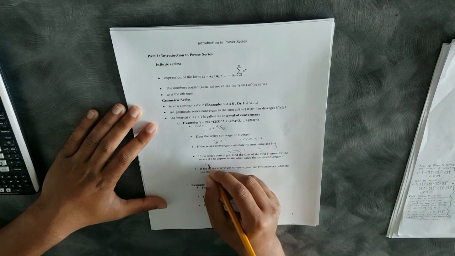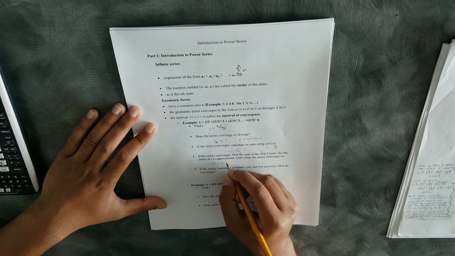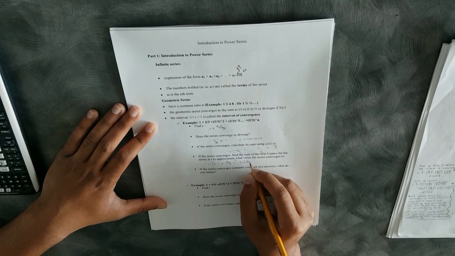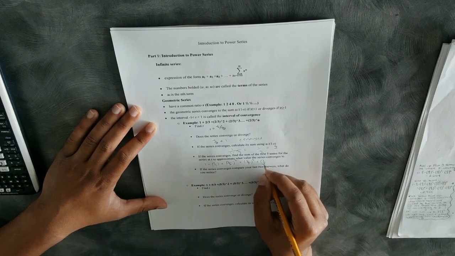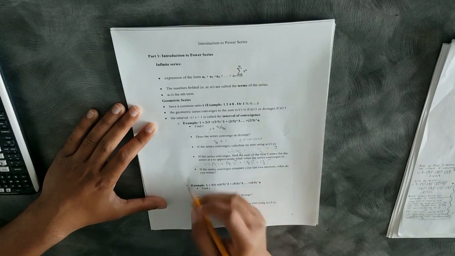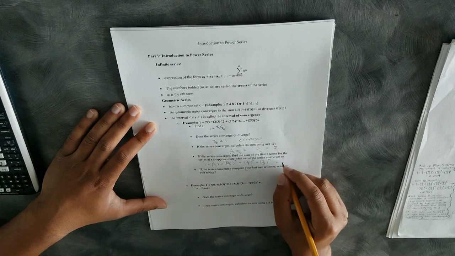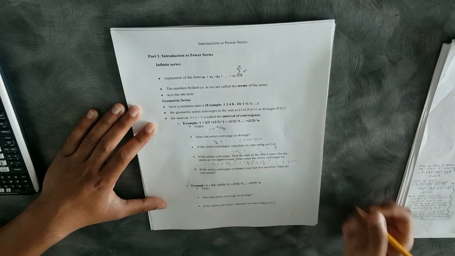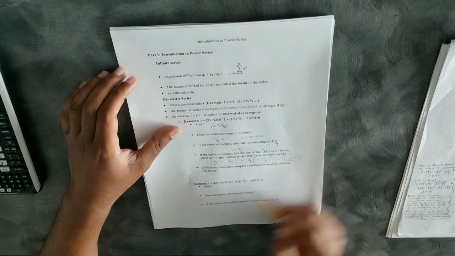So we have 1 plus 2/3 plus 2/3 squared plus 2/3 cubed plus 2/3 to the 4th. And that's the first 5 terms. And then if you plug that into your calculator, you'll get 2.604. So that is the sum of the first 5 terms.